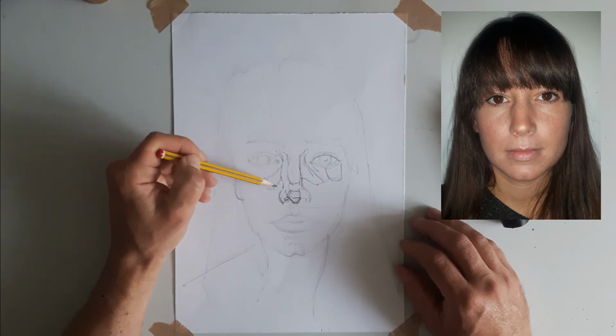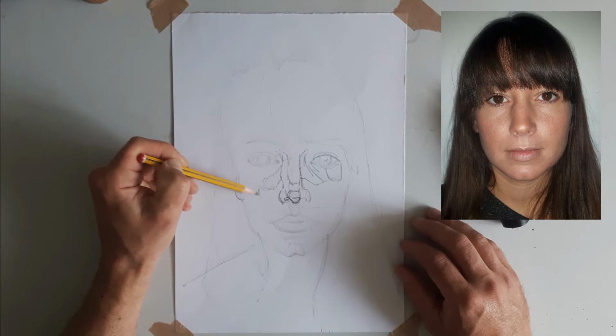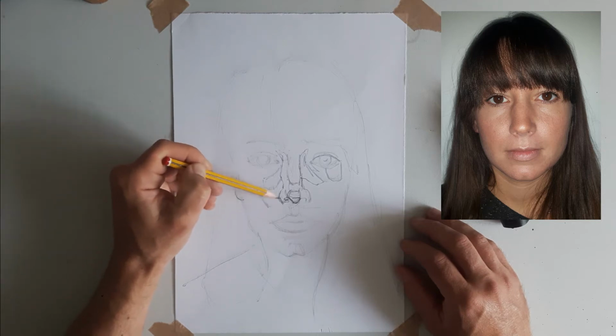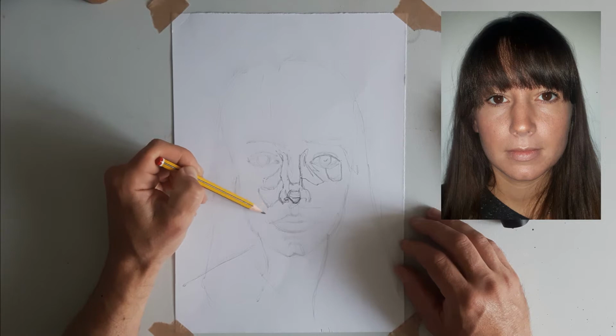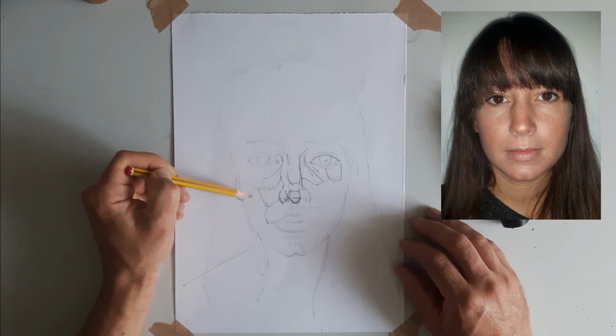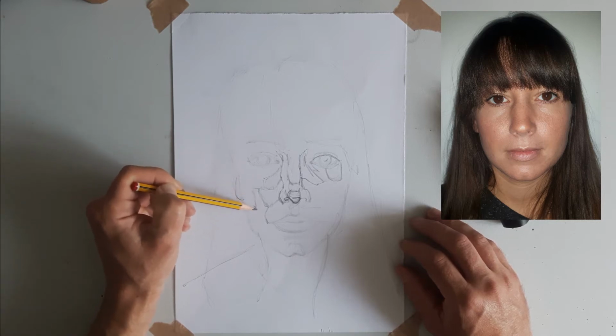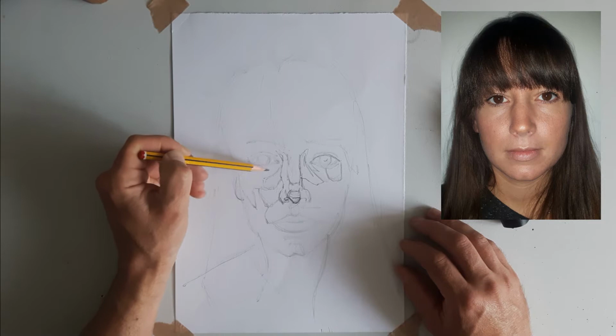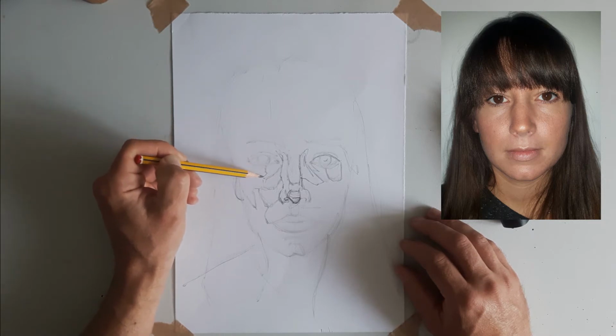So here I am splitting the cheeks now into segments. This is where one tone meets another. The highlight on the cheek meeting the darker side of the cheek as the face turns round to the side going towards the ear.